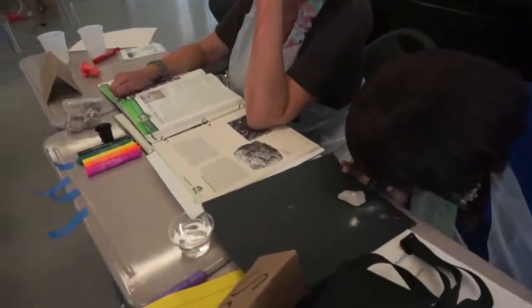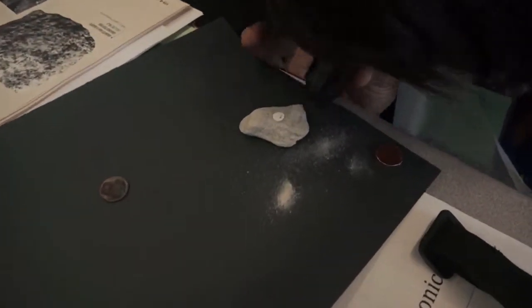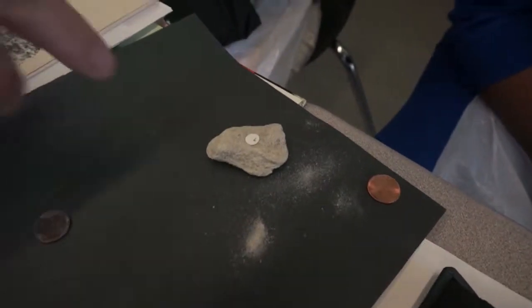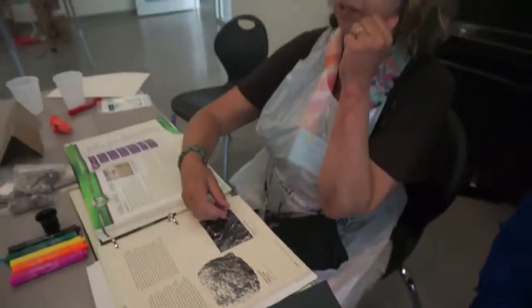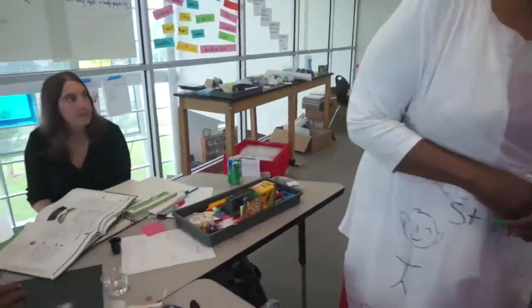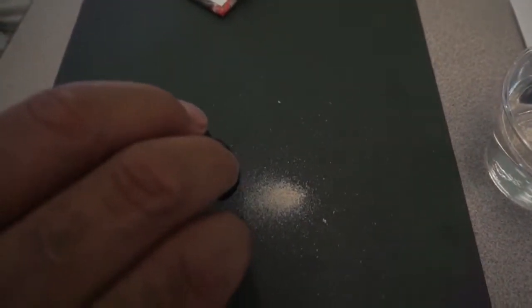This is glassy pumice. Let me go ahead and get these samples back so I don't confuse them. They look very similar, so I want to make sure. It is glassy and glimmery and stuff. Yes, that's an excellent observation. It is glassy and glimmery. Anybody have any other observations they'd like to make about this particular sample?